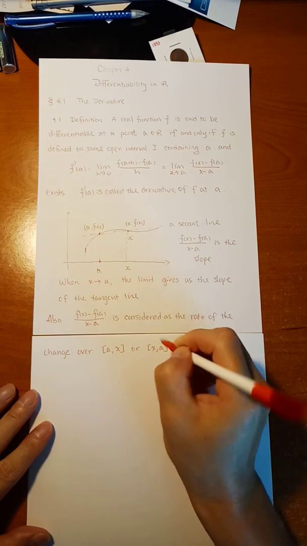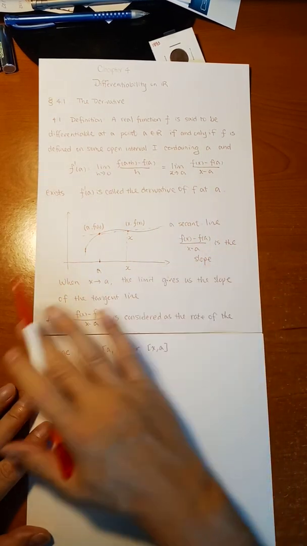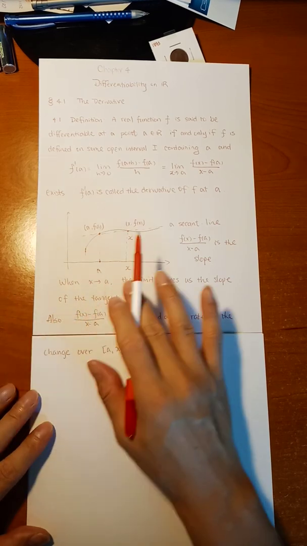So be careful here. x is not always on the right side. x can be on the left side when x is less than a.